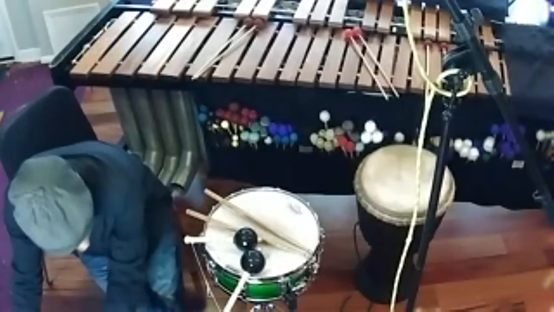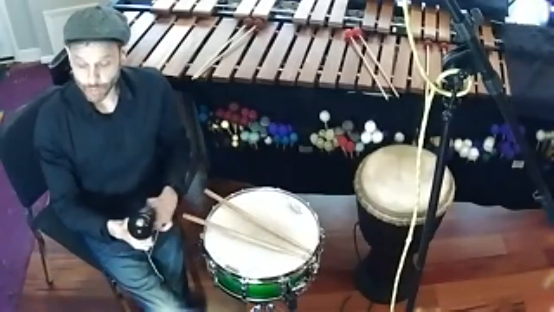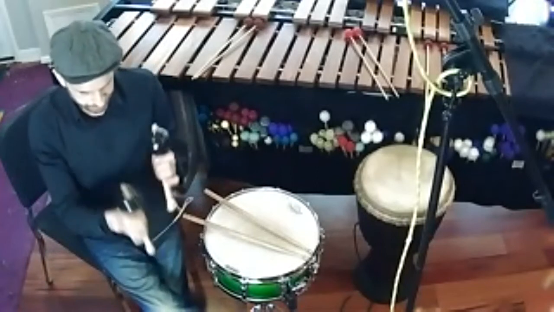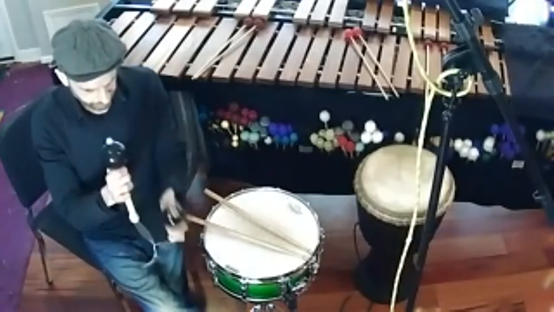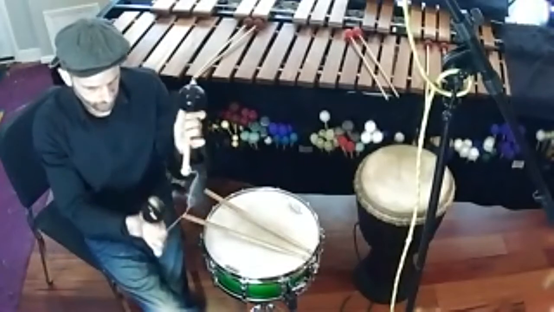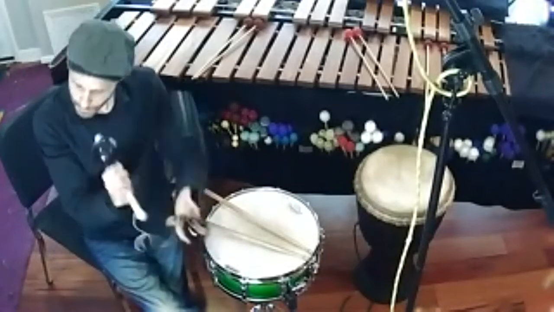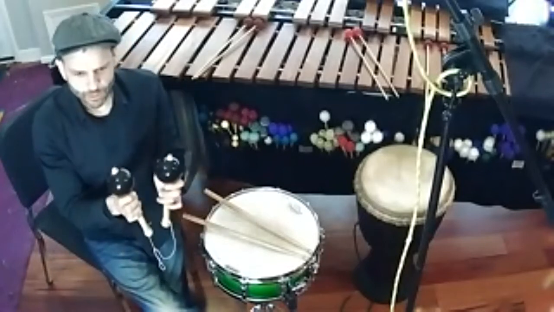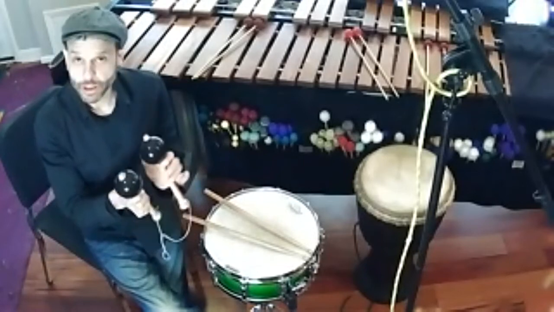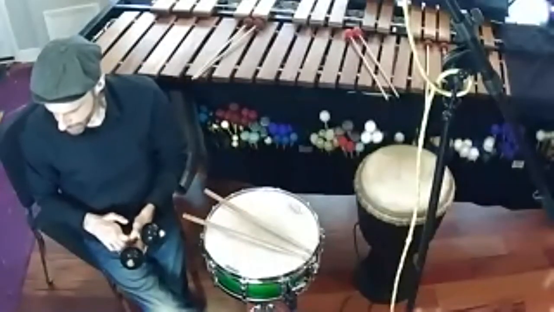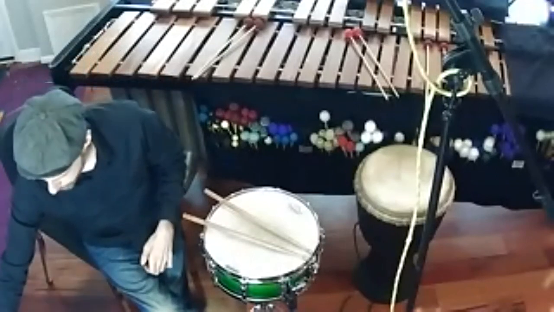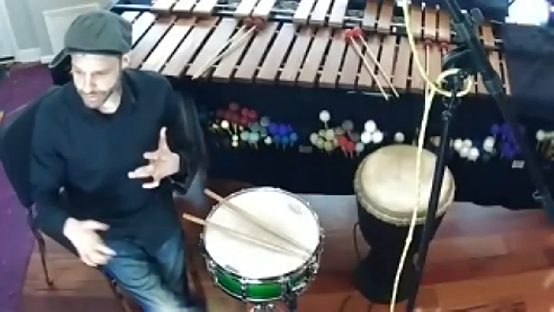And not to be confused with Venezuelan maracas, which have a lot more of a fine fill. You can do a lot of articulate, virtuosic things with these. I'll link some videos of some really talented players of these instruments.